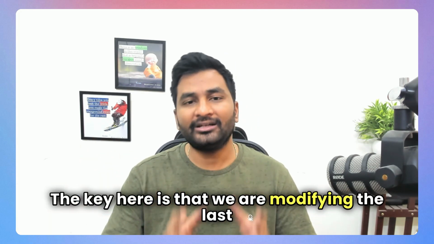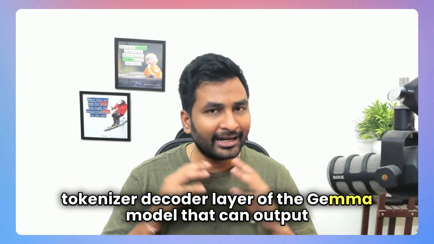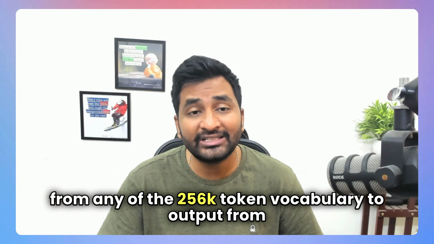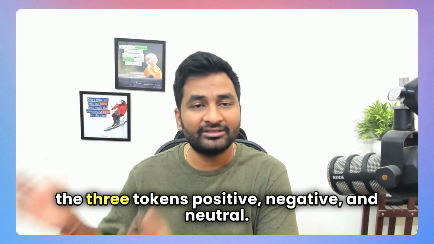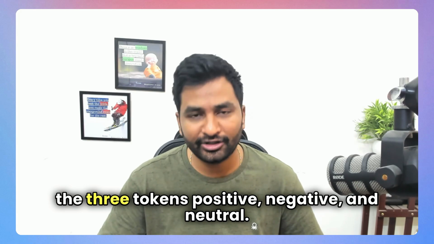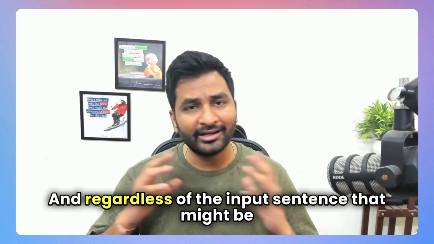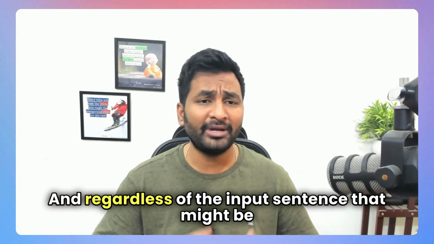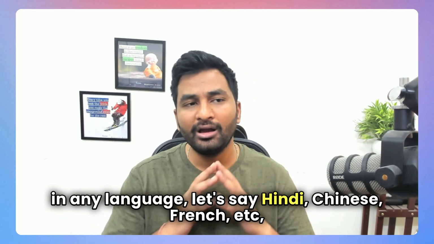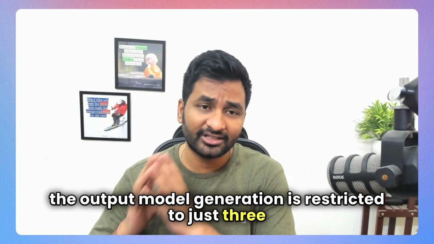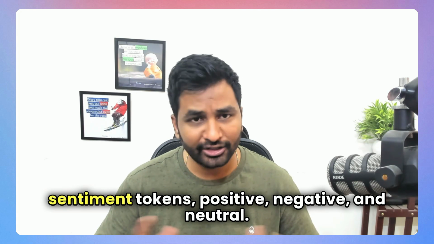The key here is that we are modifying the last tokenizer decoder layer of the Gemma model, which can output from any of the 256K token vocabulary, to output from just the three tokens positive, negative, and neutral. So that leaves no scope for hallucination. And regardless of the input sentence, which might be in any language, let's say Hindi, Chinese, French, etc., the model generation is restricted to just three sentiment tokens: positive, negative, and neutral.